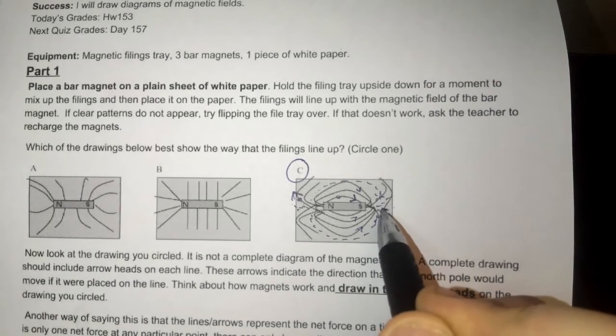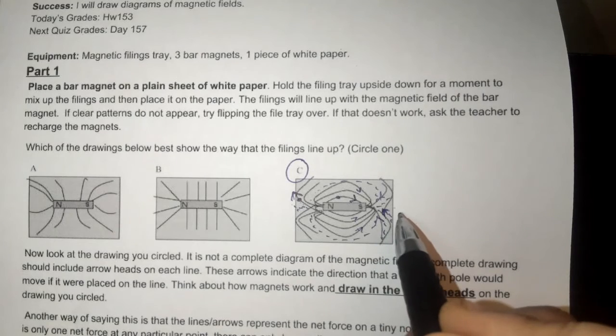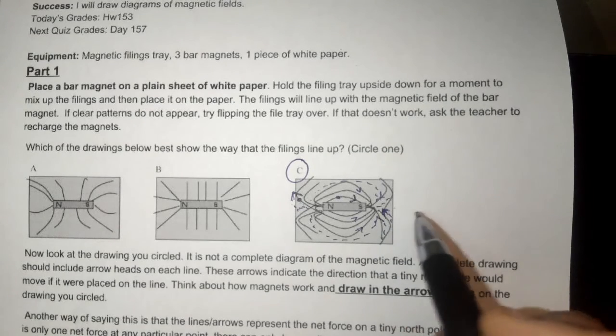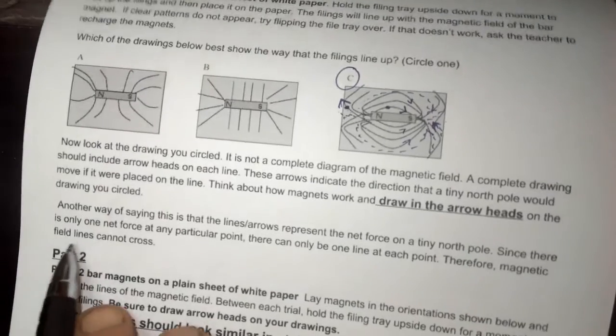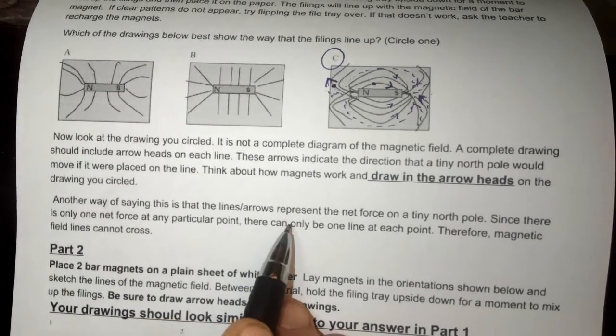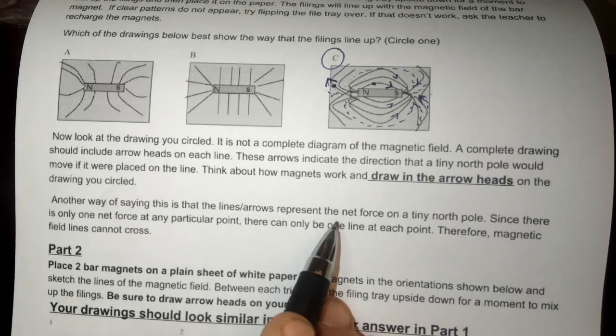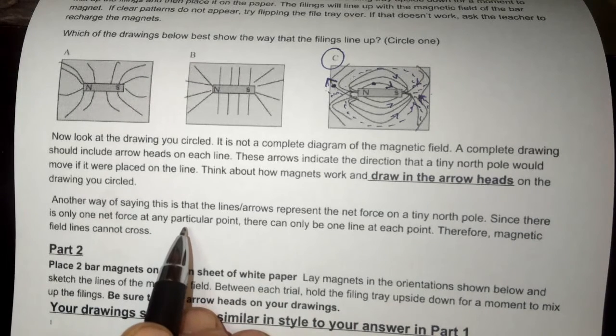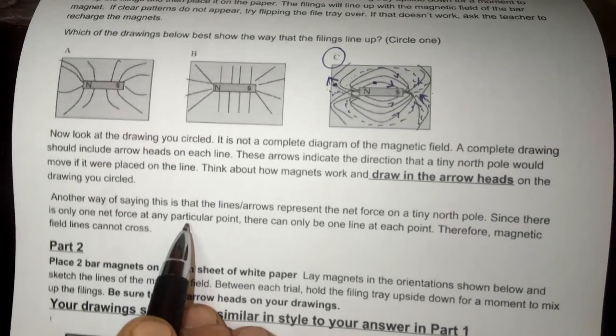That's the way it works with all magnetic field lines. The arrowheads always go towards the south pole. Another way of saying this is that the line's arrows represent the net force on a tiny north pole. Since there's only one net force at any particular point, there can only be one line at any point. Therefore, magnetic field lines cannot cross.